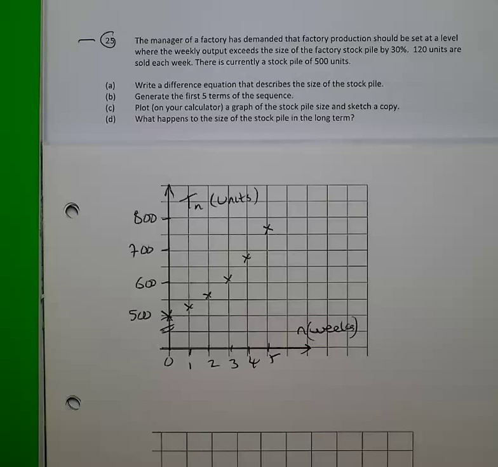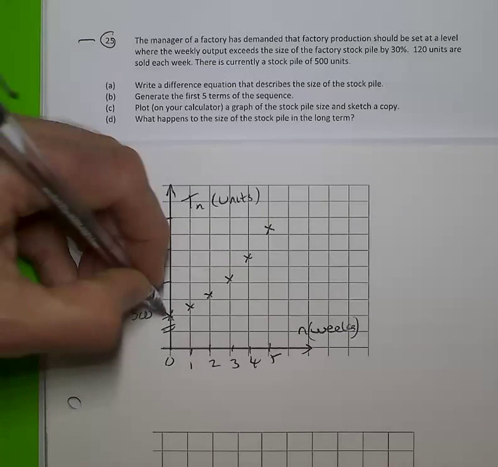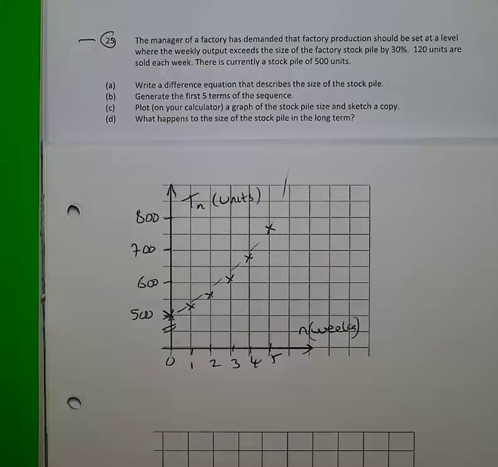And for part D, clearly my stockpile's increasing and getting larger at what looks like an increasing rate. You can see a projection upwards like so.